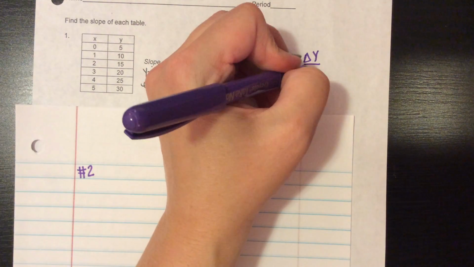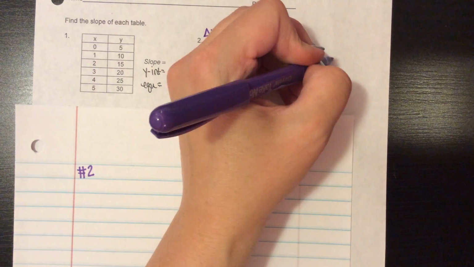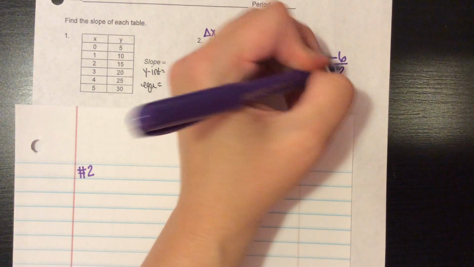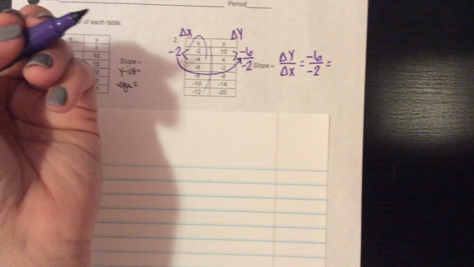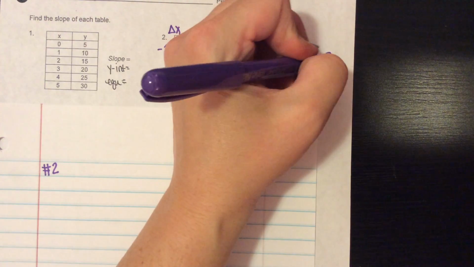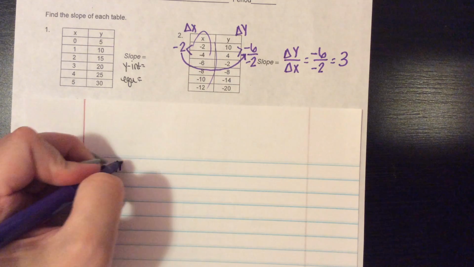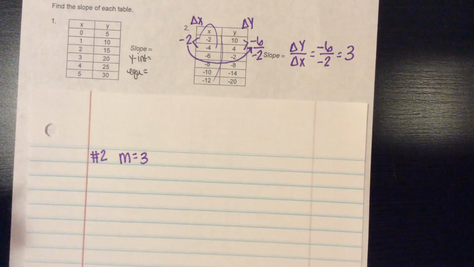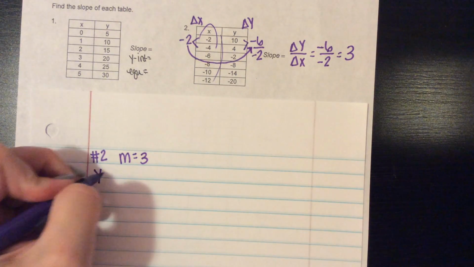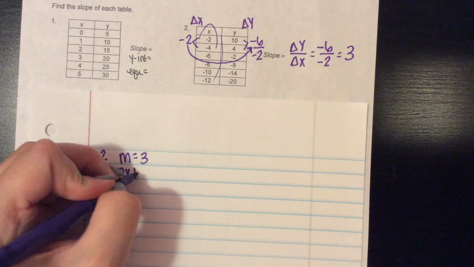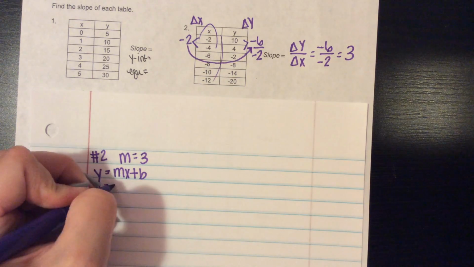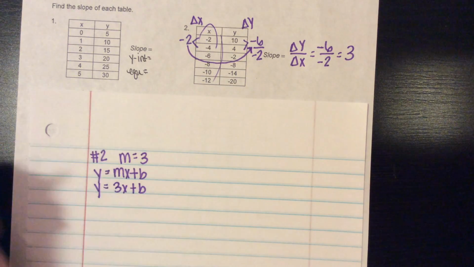So change in y over change in x. I have -6 over -2, and that simplifies down to +3. So I know right now that my m is equal to 3. So I'm going to start filling in my equation of y equals mx plus b. So I have y is equal to 3x plus b.